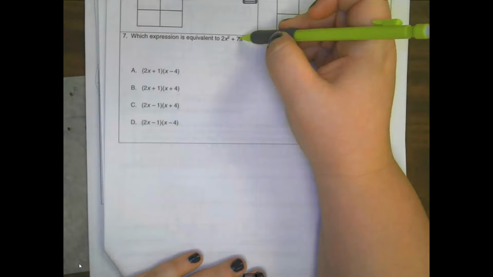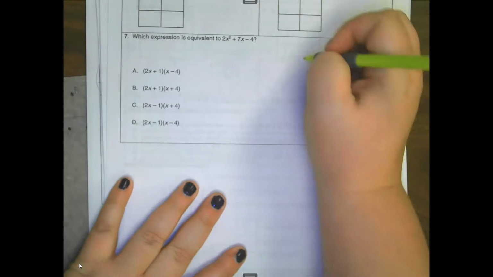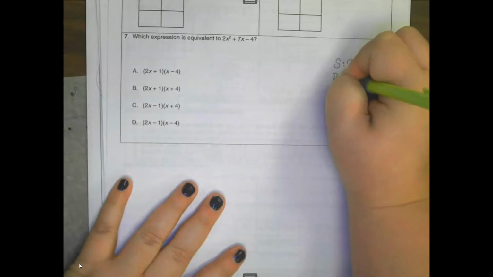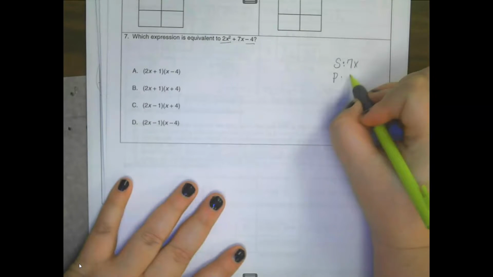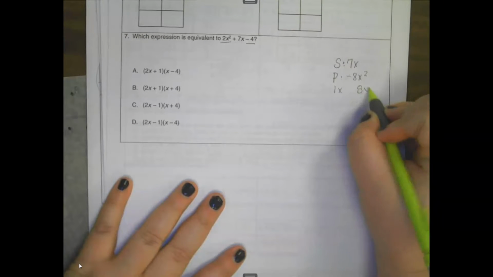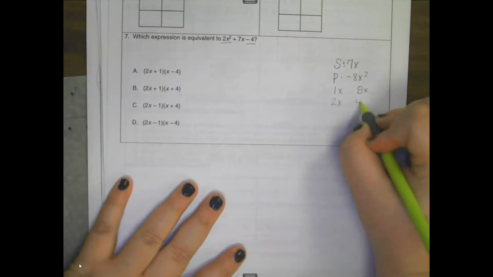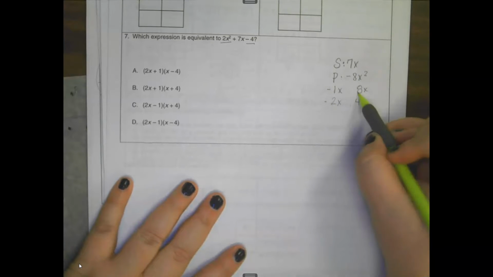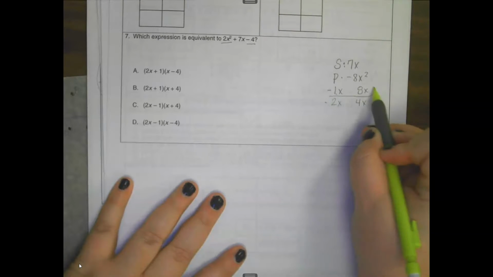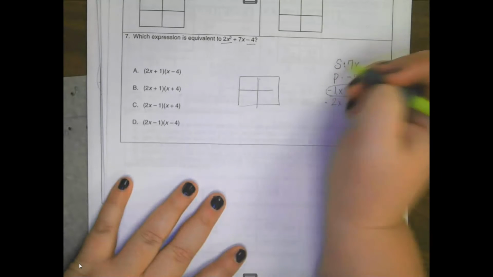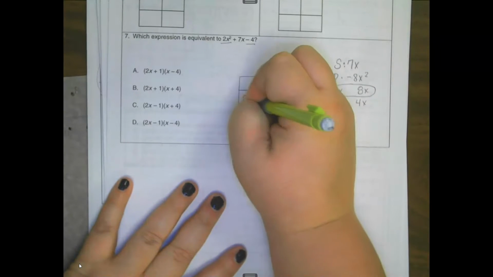Alright, so you should have already done it. So there's nothing to factor out. It's 2, 7, negative 4. Don't have anything common. So I just found my sum, which was 7x. Found my product, which was 2x squared times negative 4. So I did 1x times 8x. 2x times 4x. But one of these has to be negative. So 8 and negative 1. So those go in my middle boxes, so negative 1x and 8x.